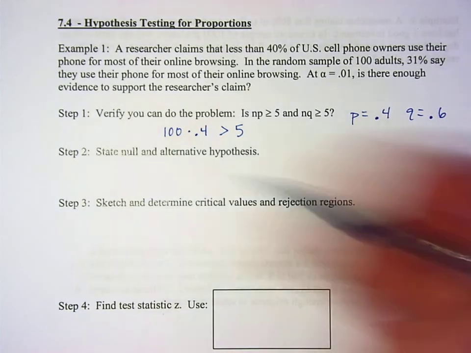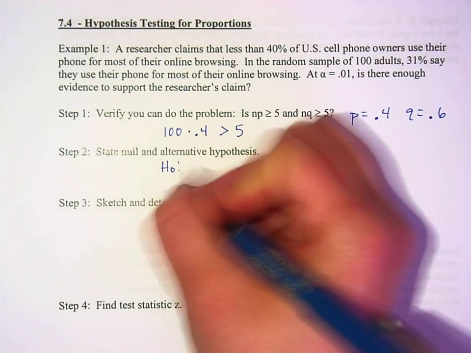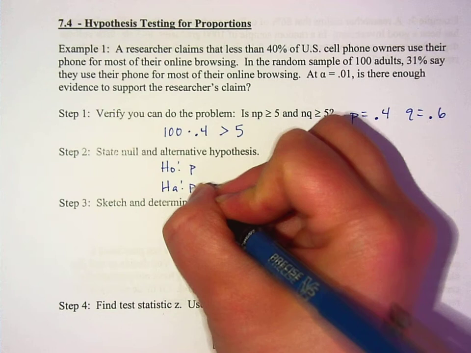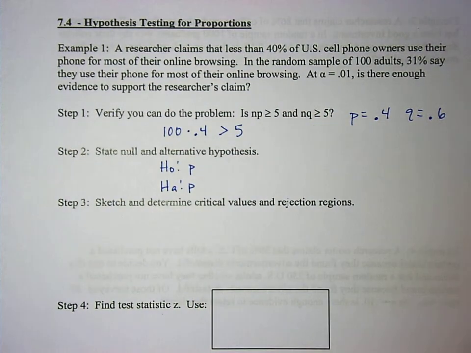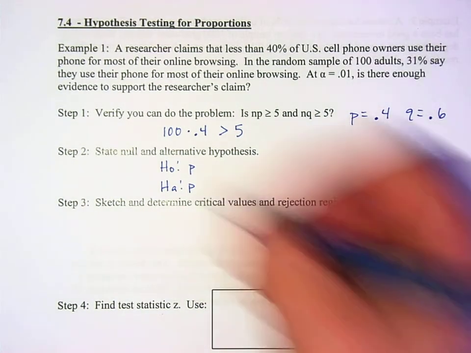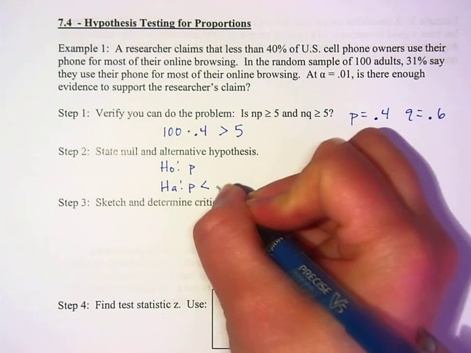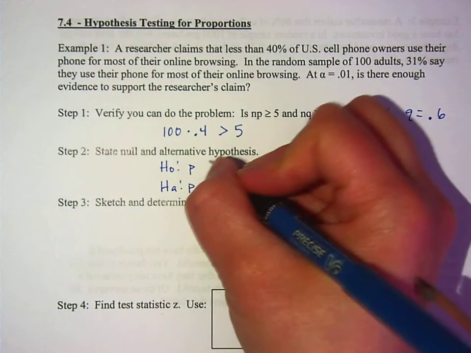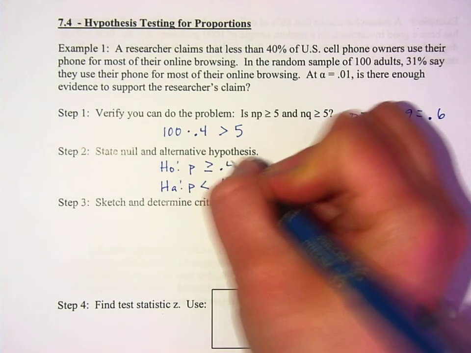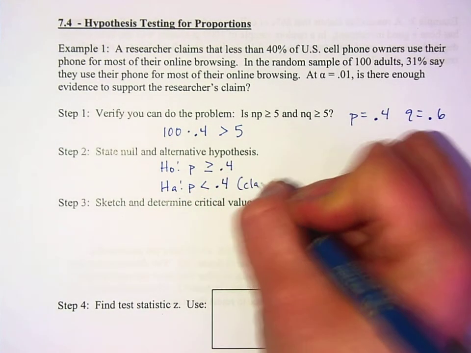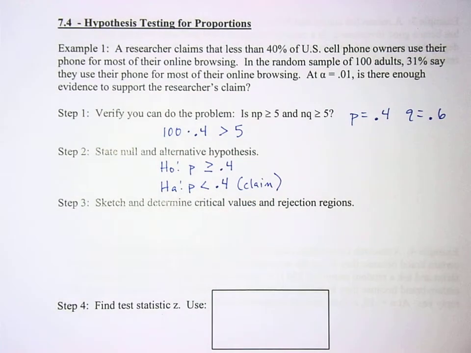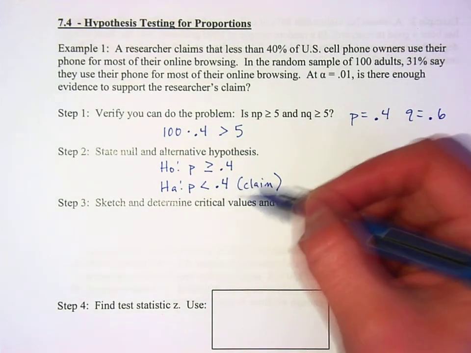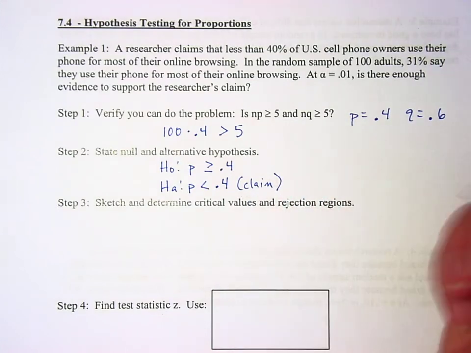All right, null and alternative. Instead of writing mu, you're going to write p. The researcher claims that less than 40%, so less than 40. Opposite of that is greater than or equal to 40. This was the claim. I've seen it written two ways, by the way. You could have it as 0.4 or you could write 40%, just as long as you write a percent after it.